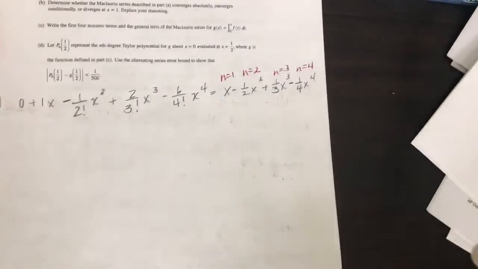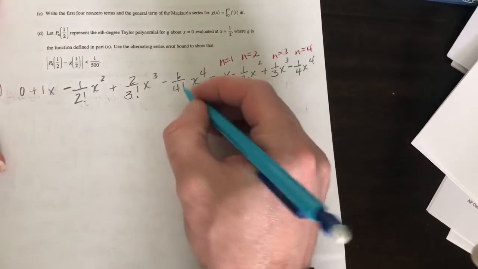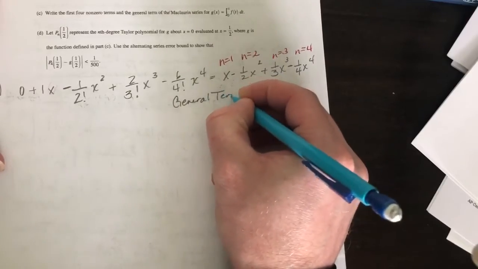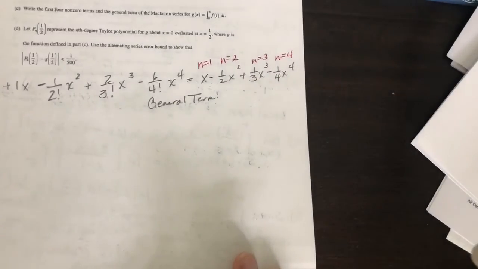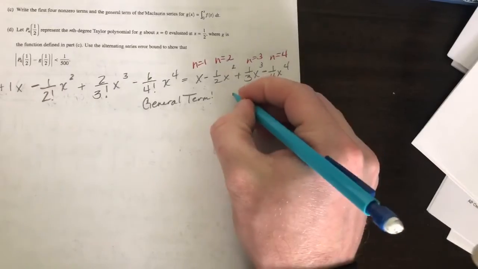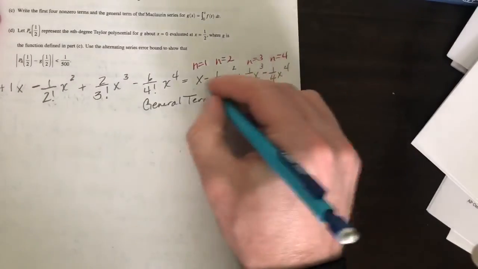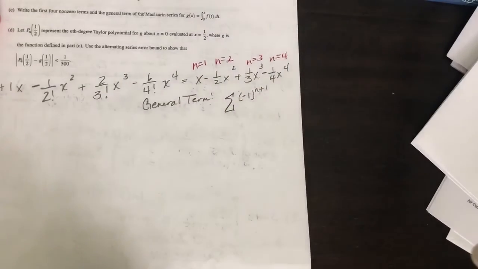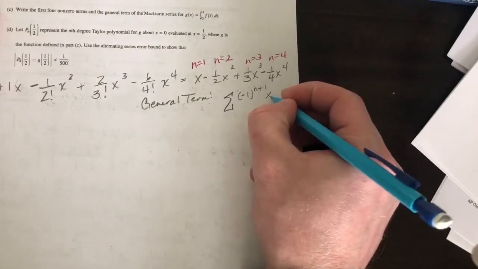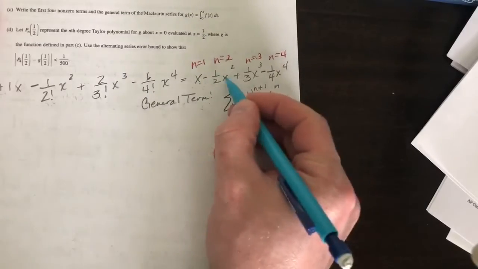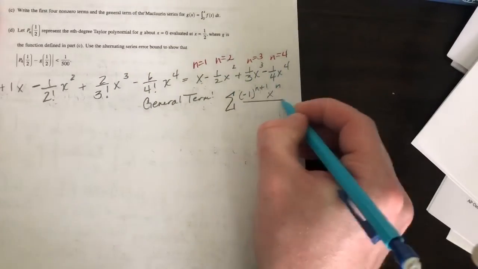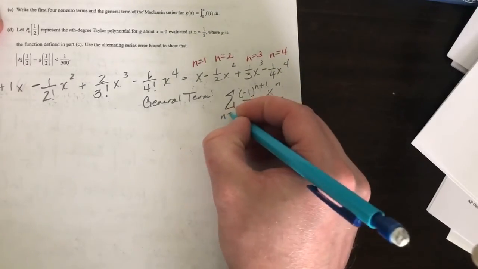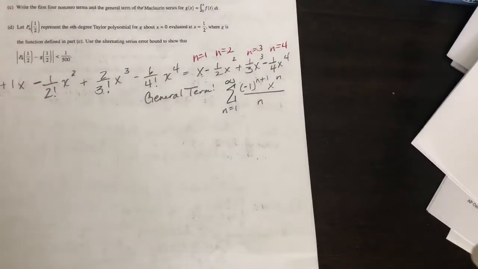So our general term: we're alternating sign, and our x is being raised to the n power, and we're dividing by n. That's it.